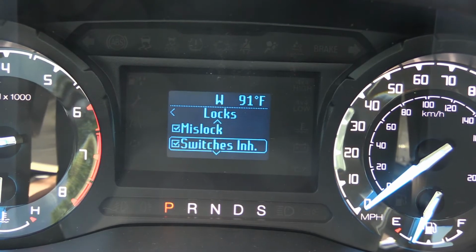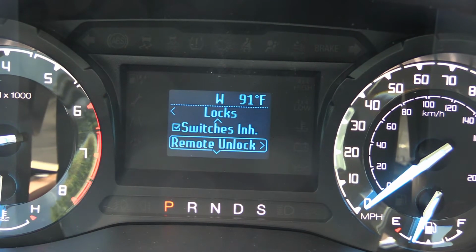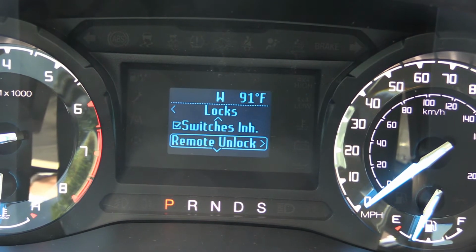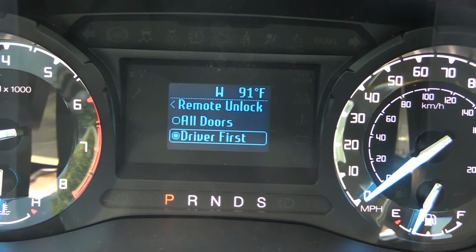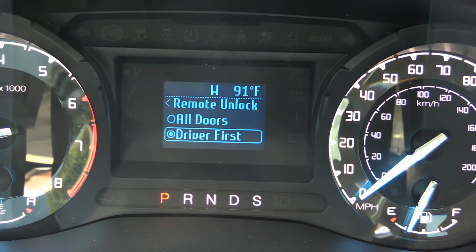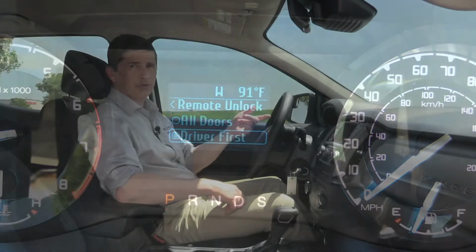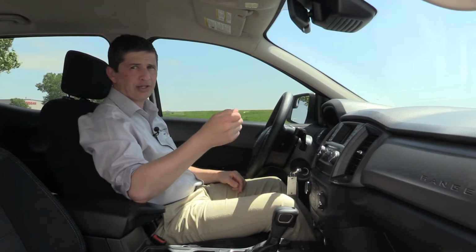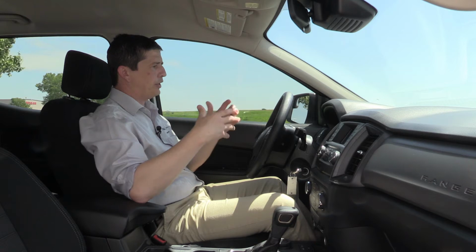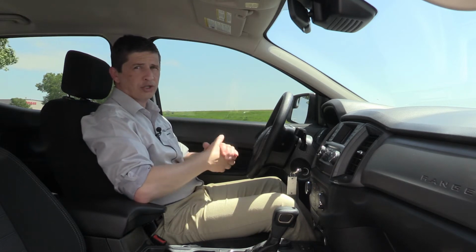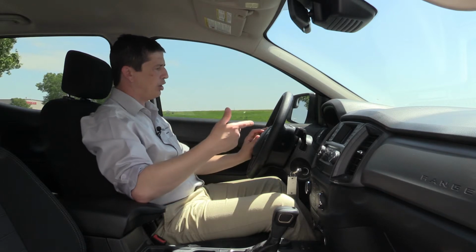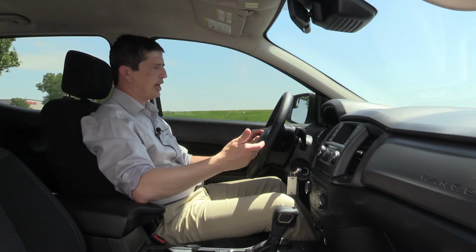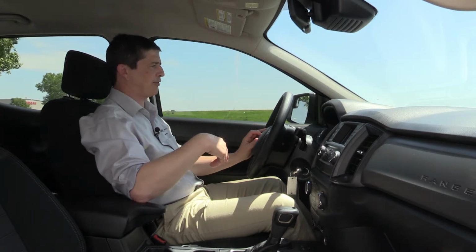And then your remote unlock. So here's what's neat. When you use your keyless entry to lock and unlock the vehicle, when you hit that unlock button one time, in this case right now it's set up for the driver first, which means you would have to hit that button twice to unlock all the doors. Or if you always want to be able to unlock all the doors just by hitting it once, you can move that control up to all doors, hit OK, and it'll then change it to all doors instead of just the driver first.